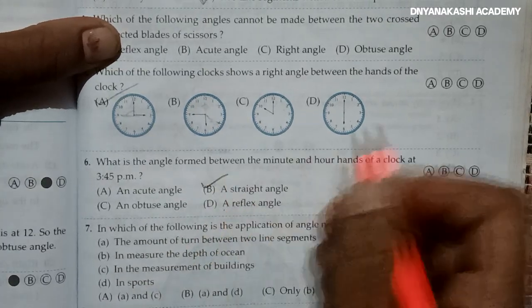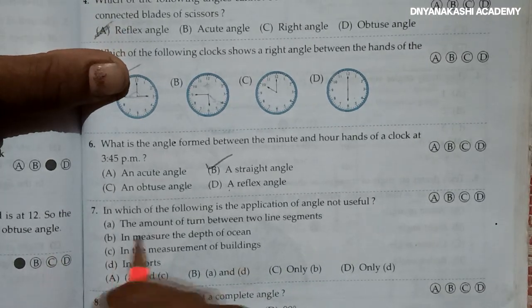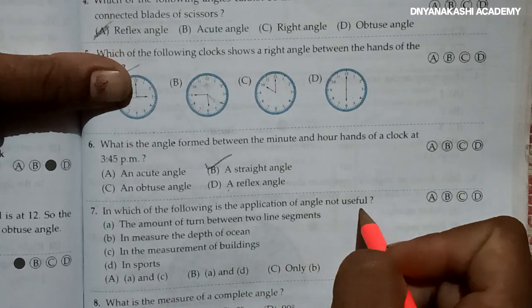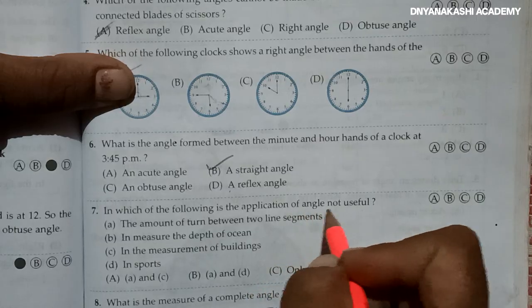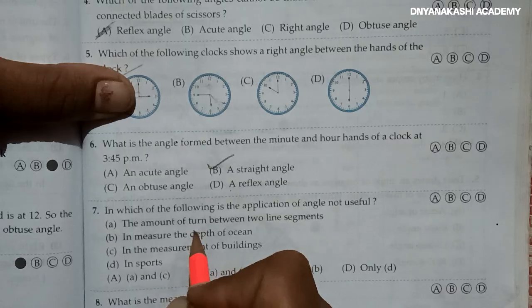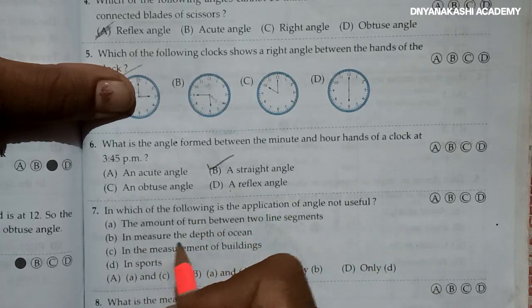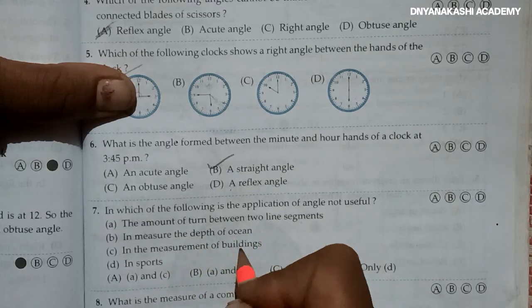And the seventh question: which of the following is the application of angles not useful? First one, the amount of turn between two line segments. The measure of the depth of the ocean. In the measurement of a building. In sports.